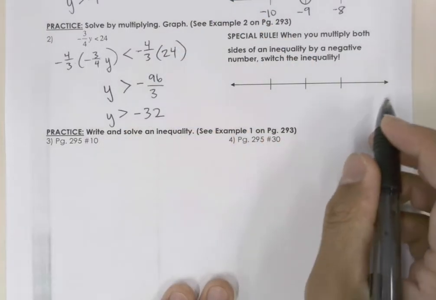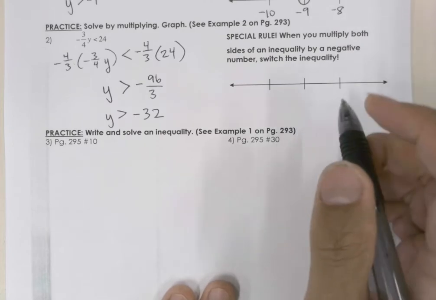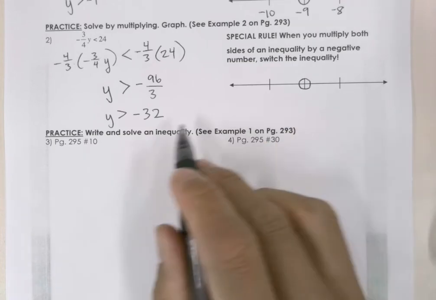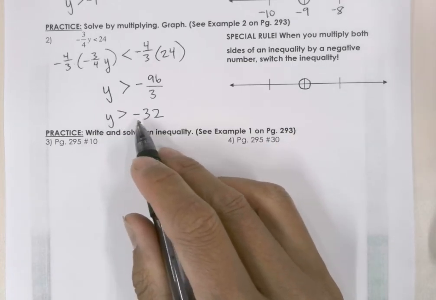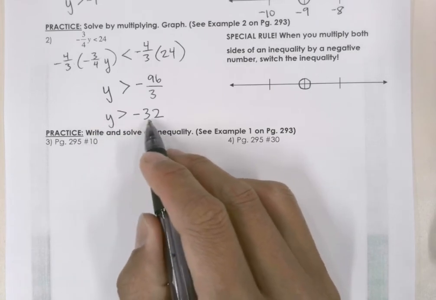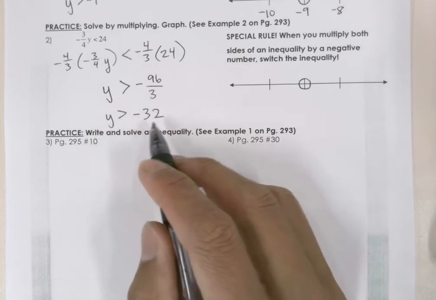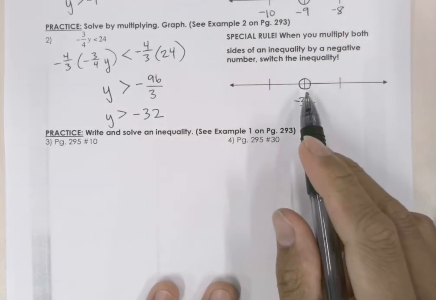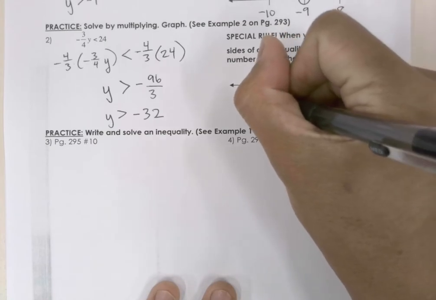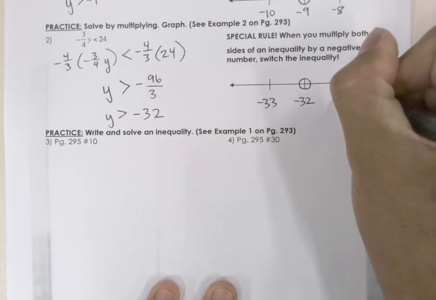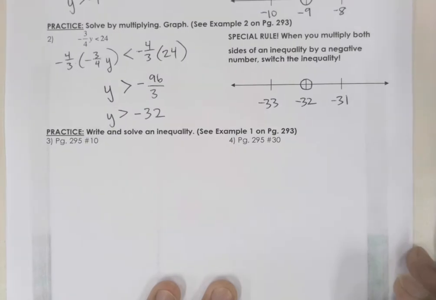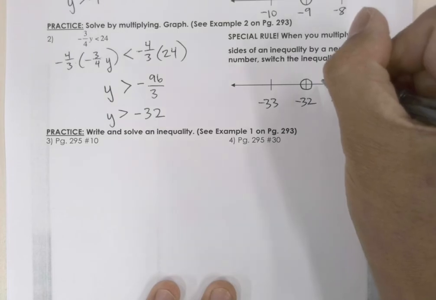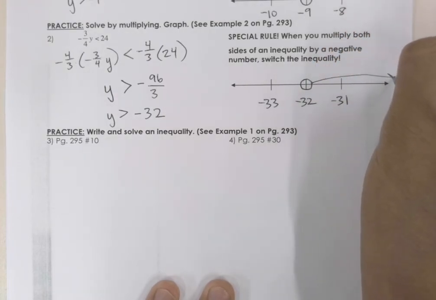So I'm going to go ahead and represent this inequality on the graph. I'm going to use the unfilled bubble because we have y is greater than negative 32, which means the solution set does not include negative 32. I'm going to label my center point negative 32, and I'll have a negative 33 to the left and a negative 31 to the right. Now since y is greater than negative 32, my arrow is going to move off to the right.